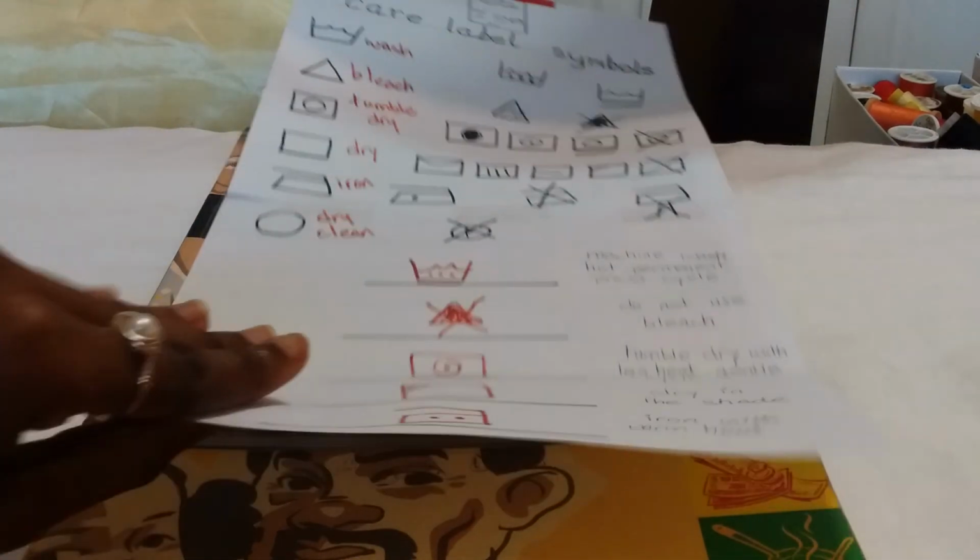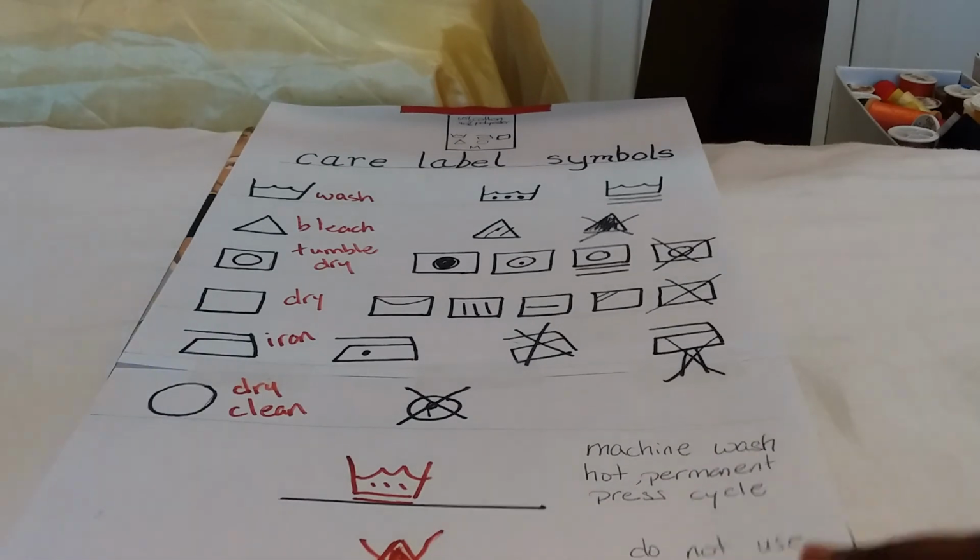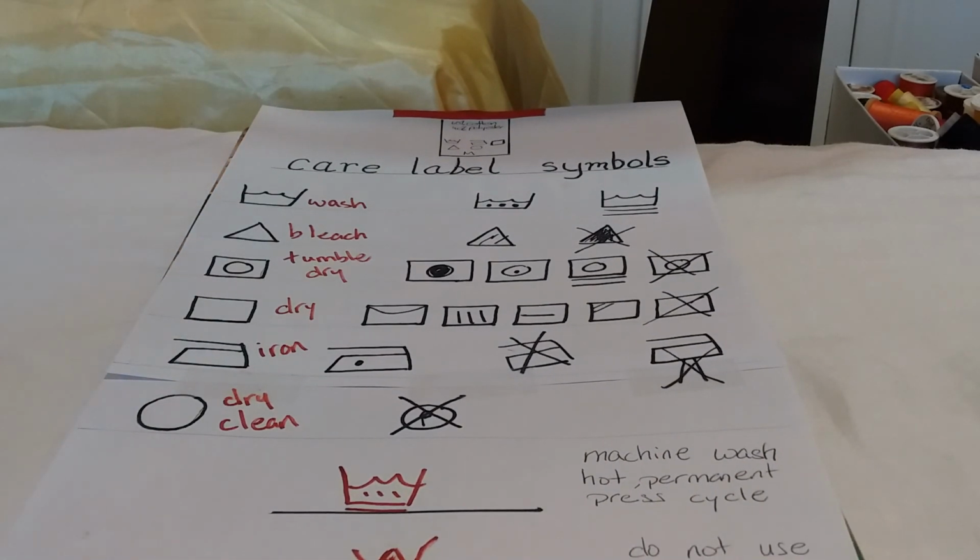Care label symbols. So you have a document attached with all the symbols that we see on our care labels. Okay, so we are going to appreciate that for future.